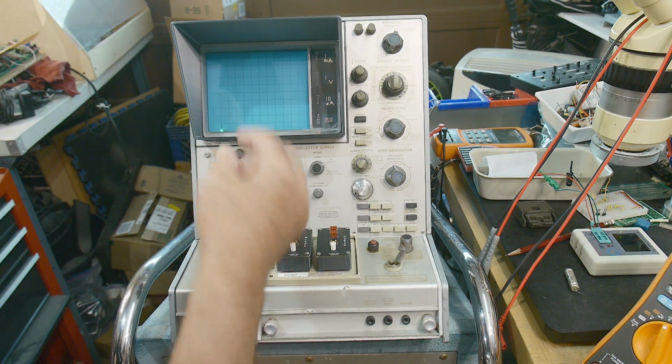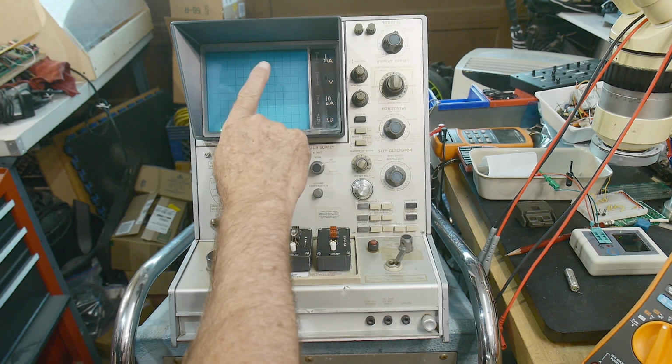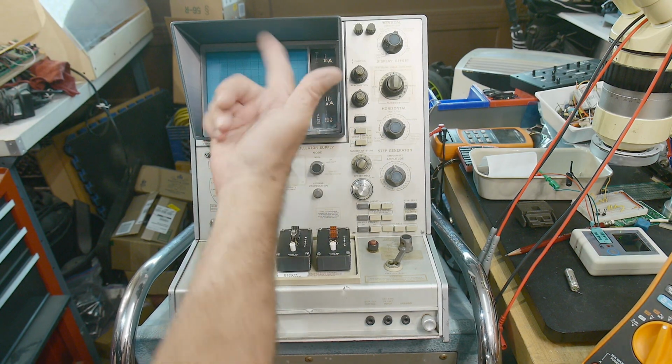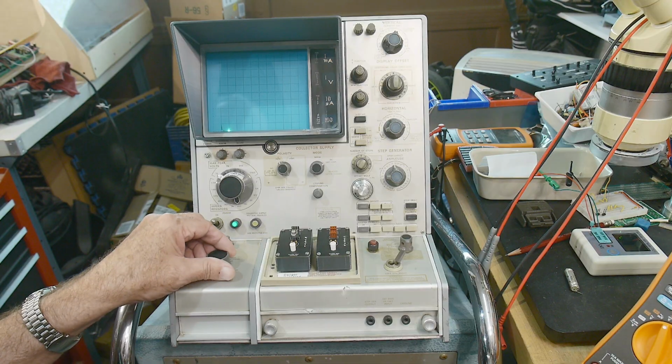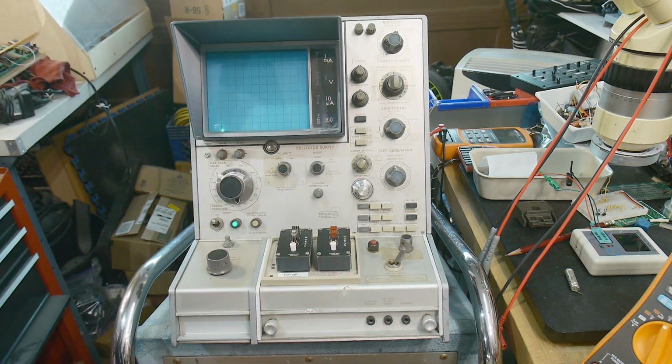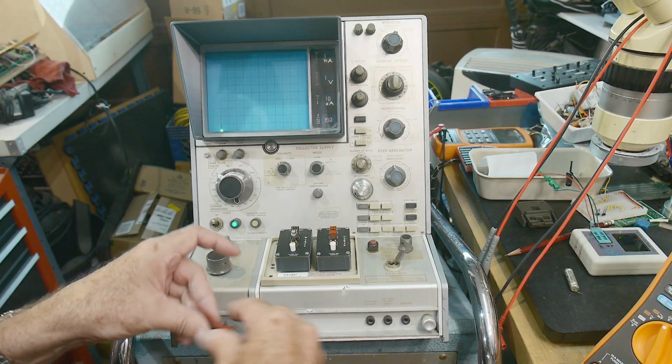So your power supply has a voltage meter and a current meter, right? You can measure how much voltage and how much current. Well, that's what this is: how much voltage and how much current. And so voltage is going to be in this direction and current's going to be in this direction. So let's go ahead and show that.